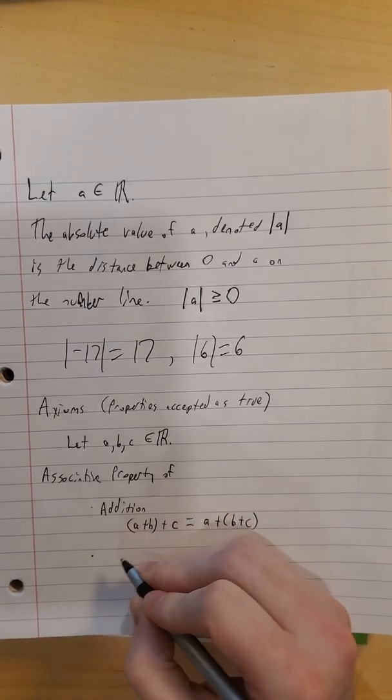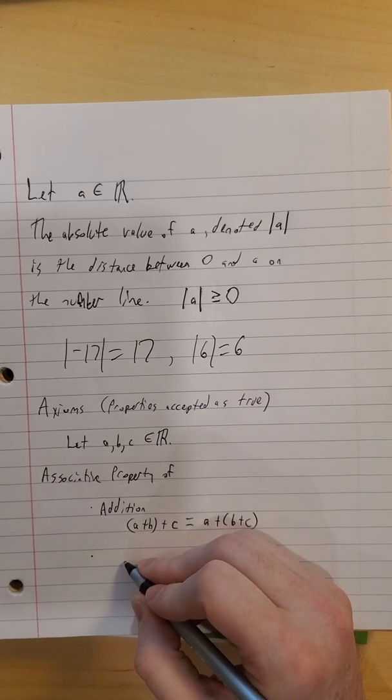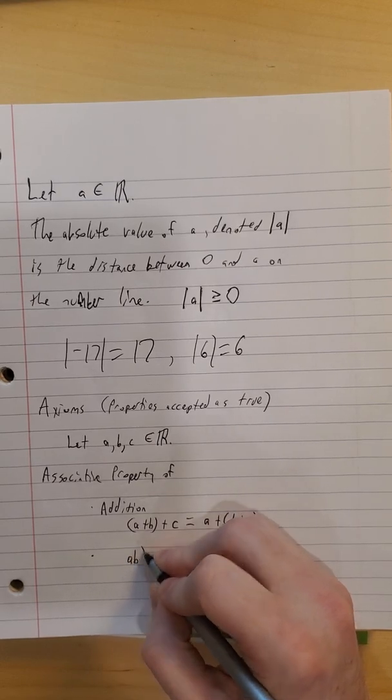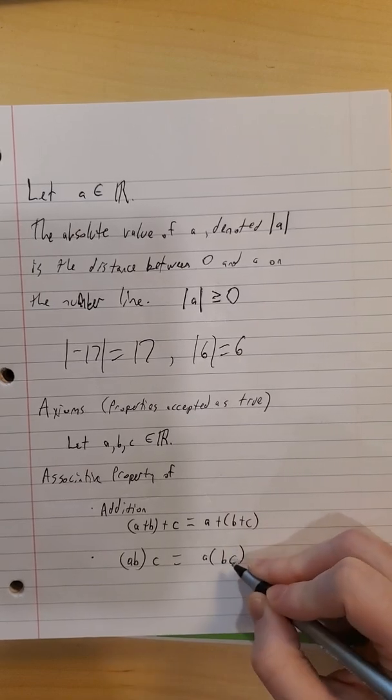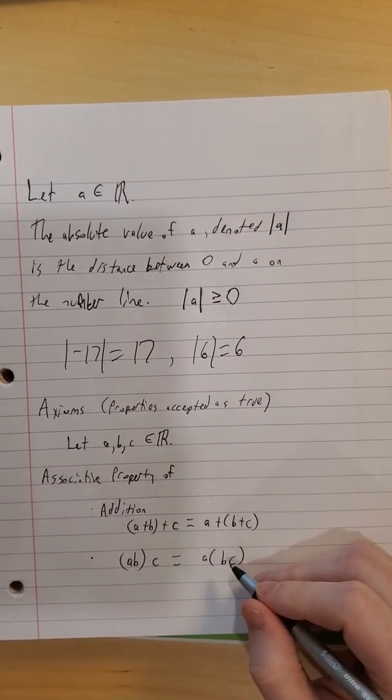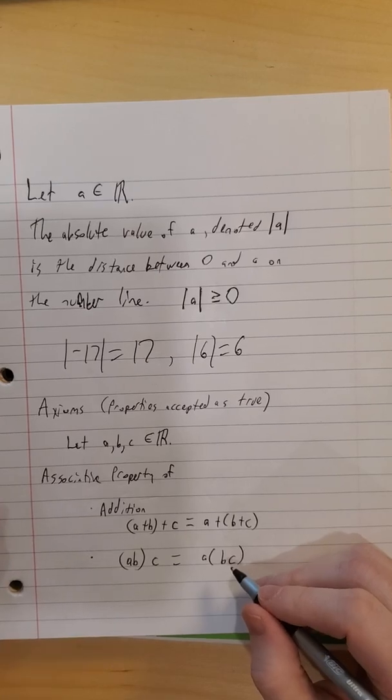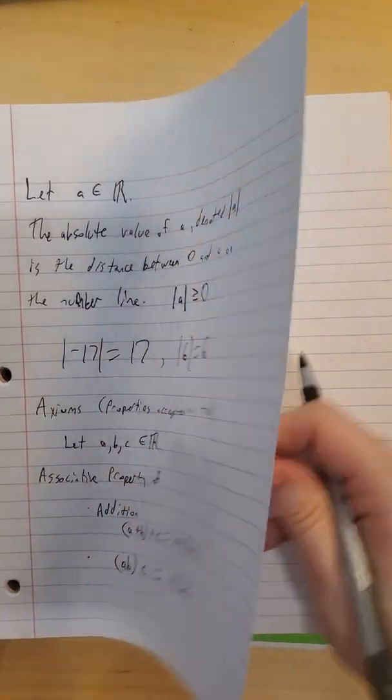If we're talking associative property of multiplication, similar idea, just with multiplication. AB times C is worth A times the product of B and C. We have the commutative property.